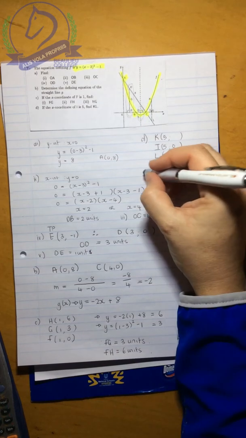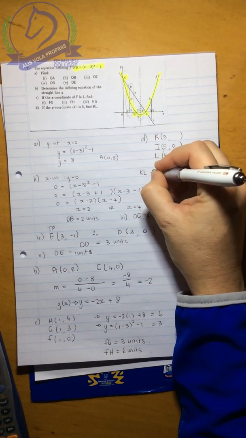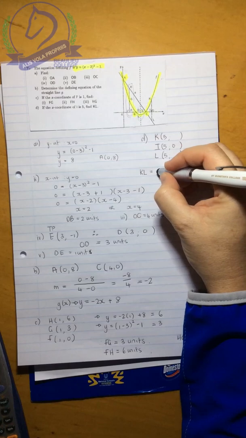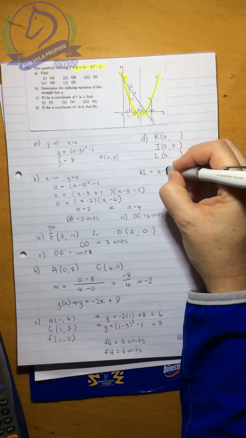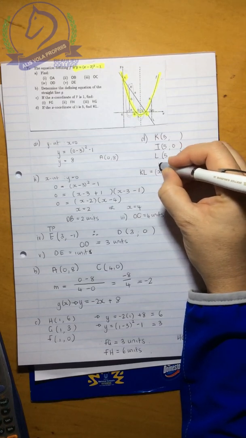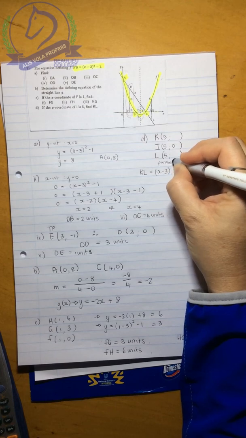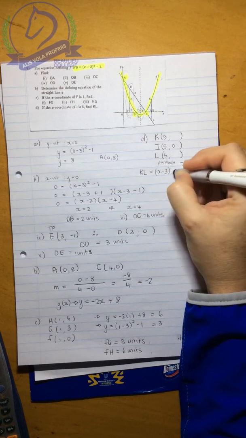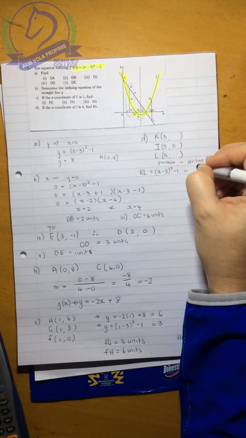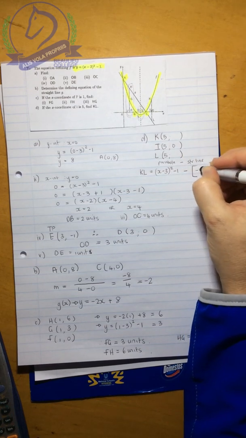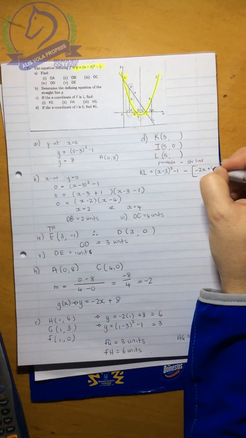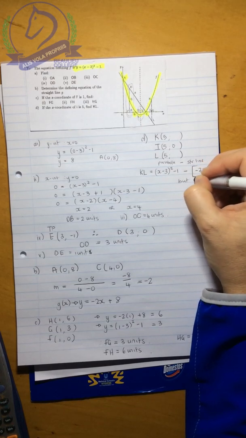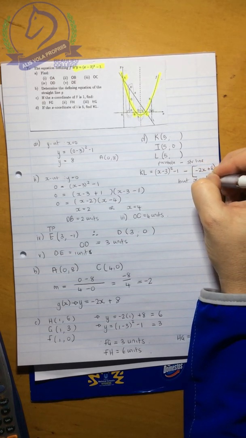Or I can say KL will be the top. Now the top is the parabola minus the bottom, which is the straight line. So the top minus, please remember to add your brackets, but x is 5.